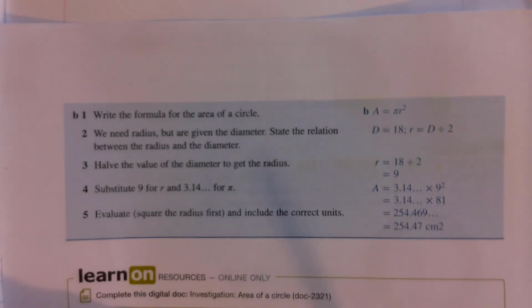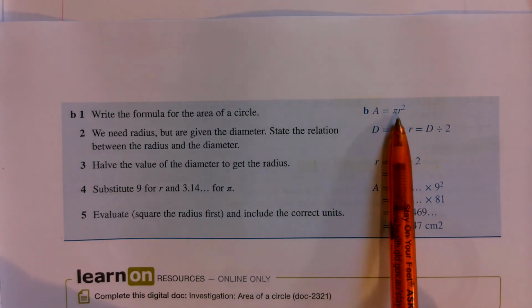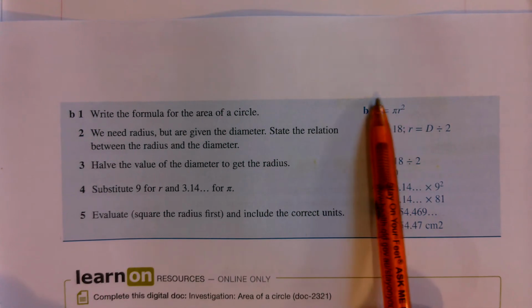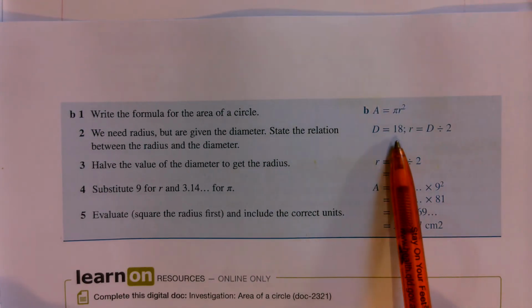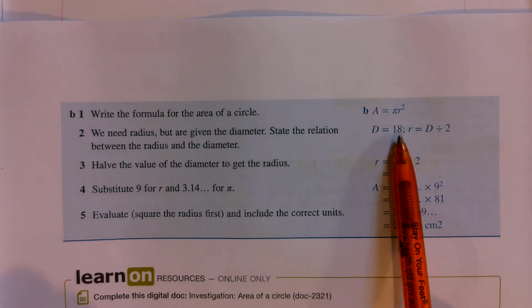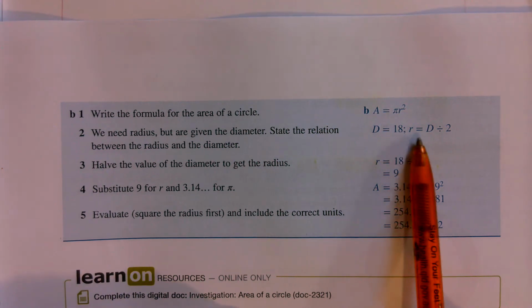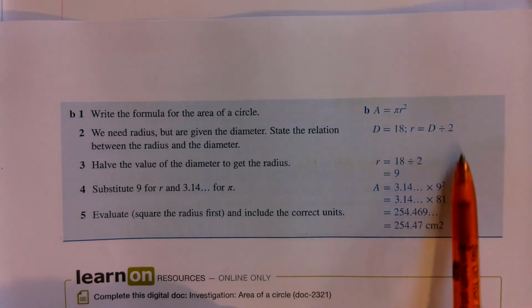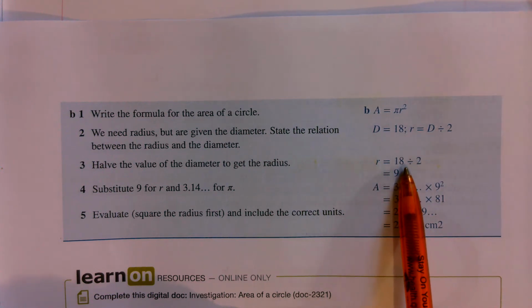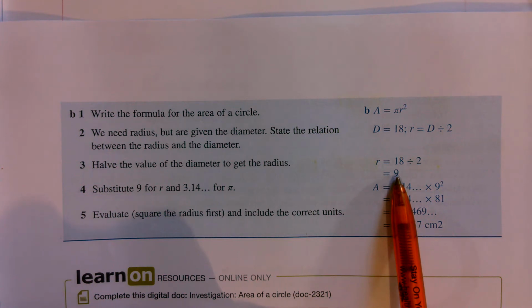And an example now where we're using the diameter. So the formula remains the same. However, we've been given the diameter, not the radius. So we have to calculate that radius first. So that is the formula. Radius is a half of the diameter. Therefore, we have substituted in that the diameter is 18 and we have to halve it to find 9.